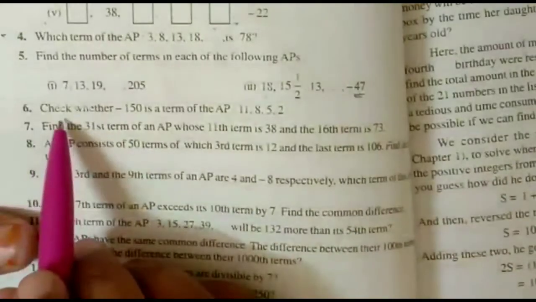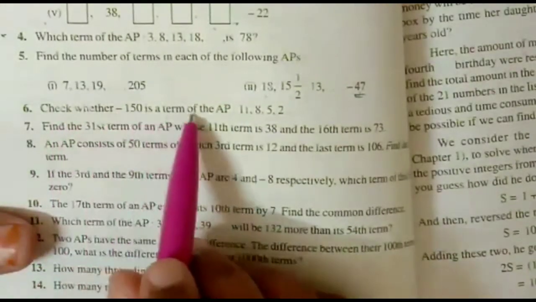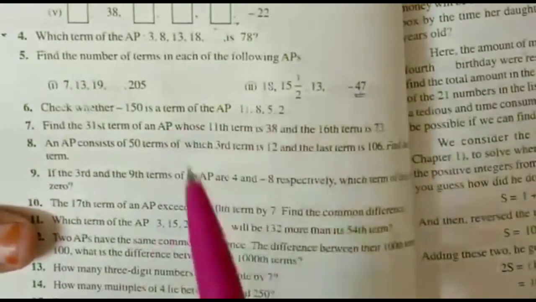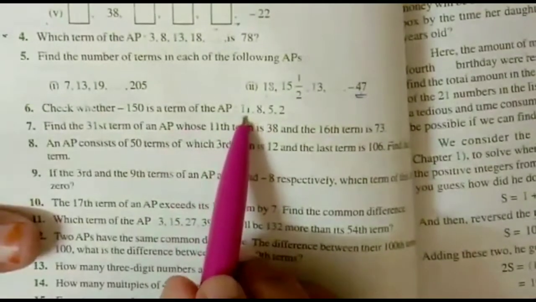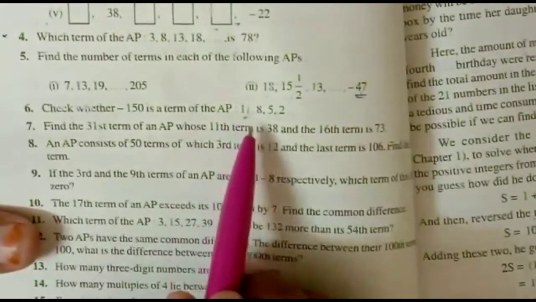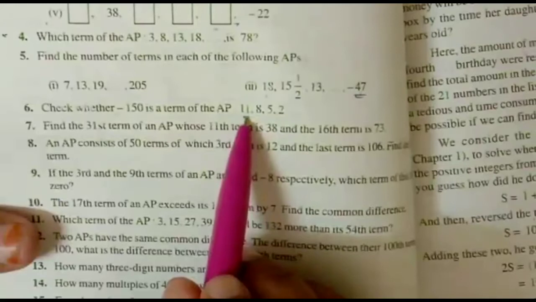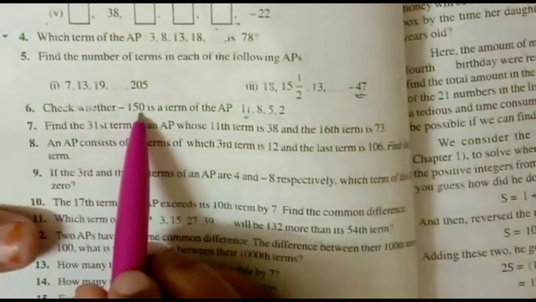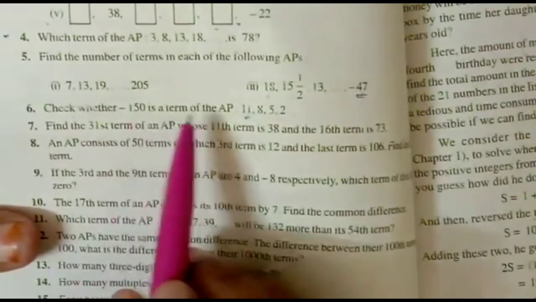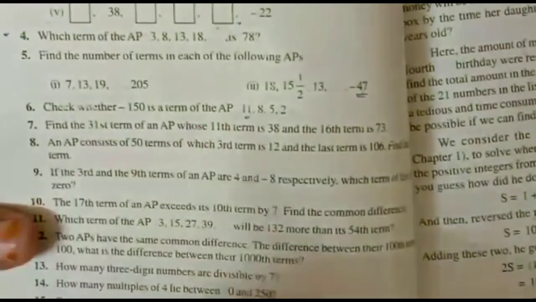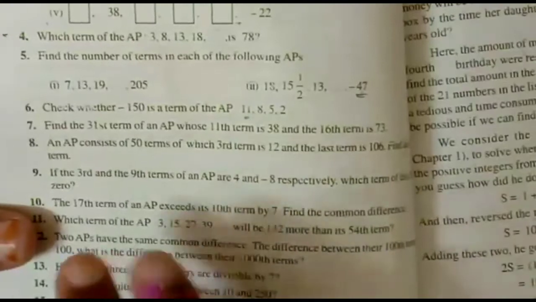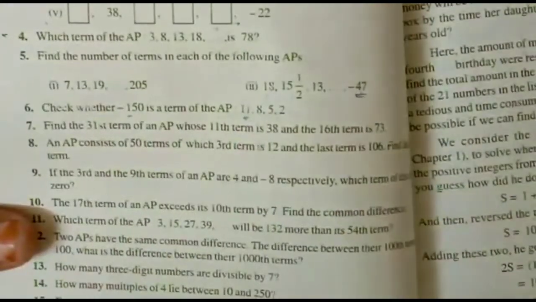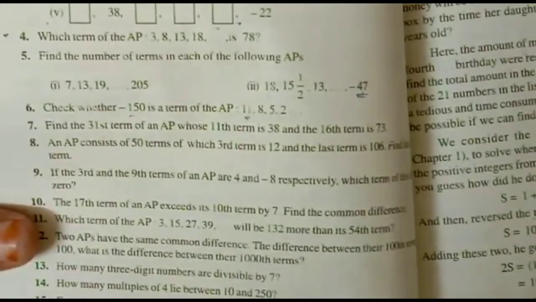Now a similar kind of sum: check whether minus 150 is a term of the given AP 11, 8, 5, 2 or not. Same kind of thing, we will first find out what A is. A is equal to 11. D will be 8 minus 11, which will be equal to minus 3. Now let us assume the nth term be minus 150. If we are getting a proper value of n, that means if n is a whole number, then minus 150 is a term, and if we are not getting a proper value, then it is not a term. So let me write and explain.